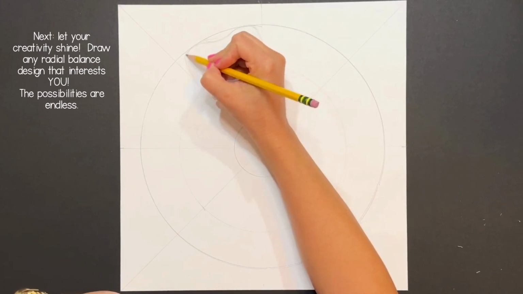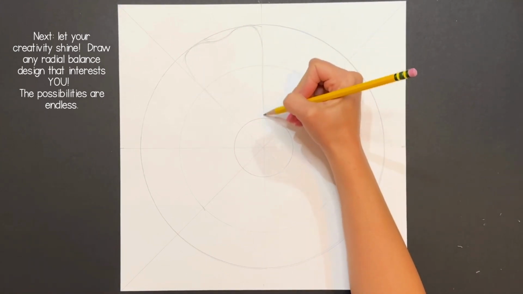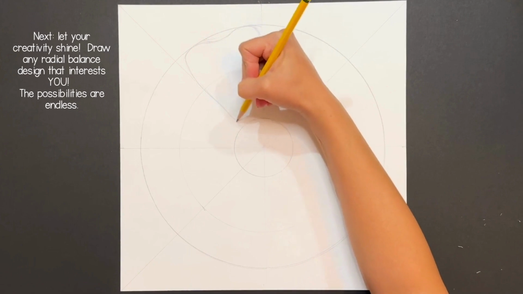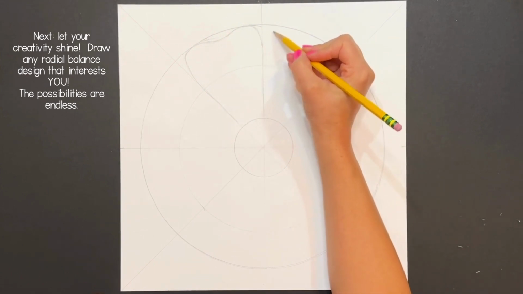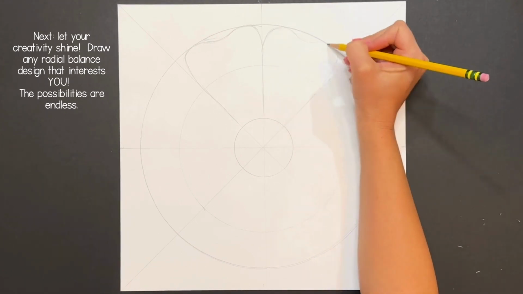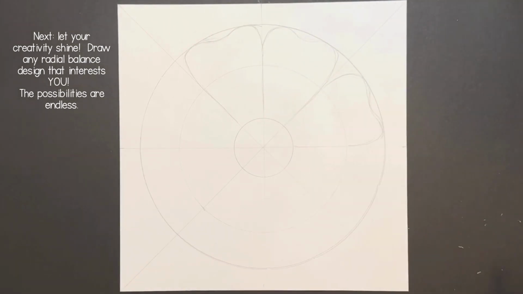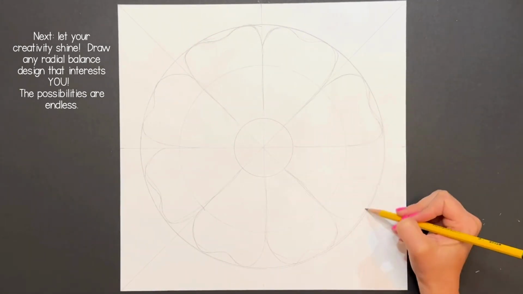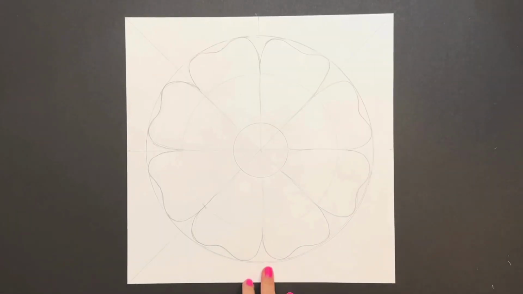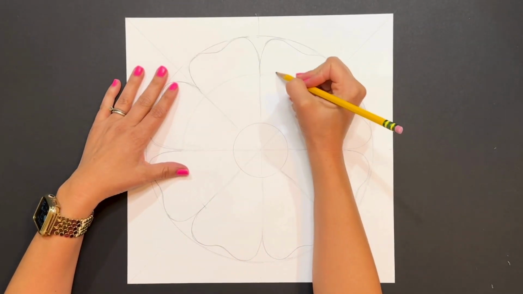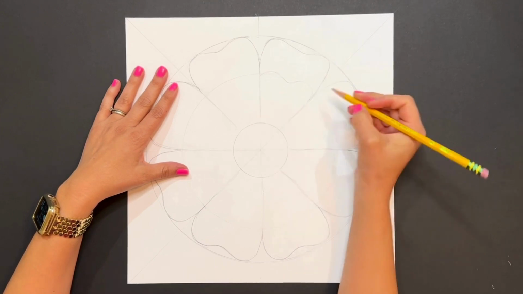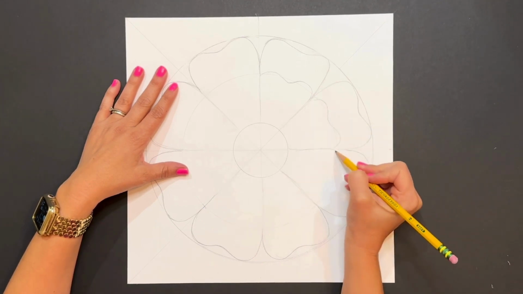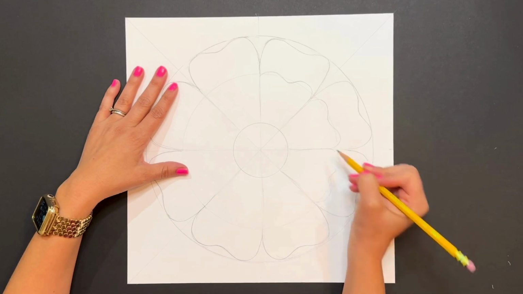I'm going to use each of these congruent parts that radiate from the center of my design to help me create this radial symmetry design that repeats itself all the way around the circle. As I create sort of this flower pattern, feel free to go back to the video and look at some of the other student examples as inspiration. And again, be creative and unique and create your very own unique radial design.